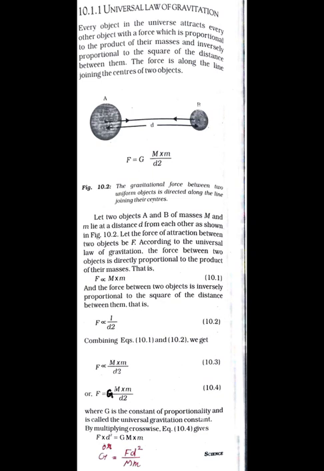Suppose there are two objects, let them be A and B. Let the masses of the two objects A and B be capital M and small m respectively. Let these two objects be separated by a distance d. Let the force acting be F.